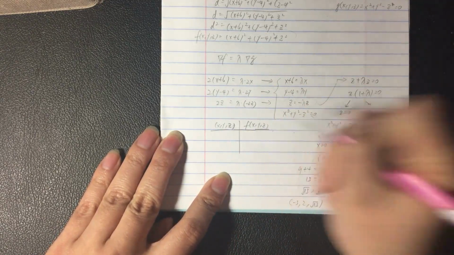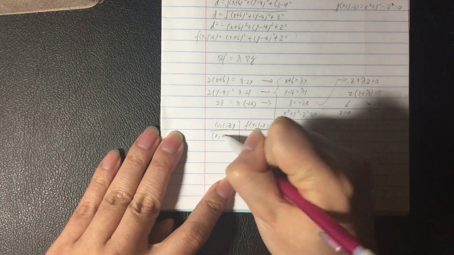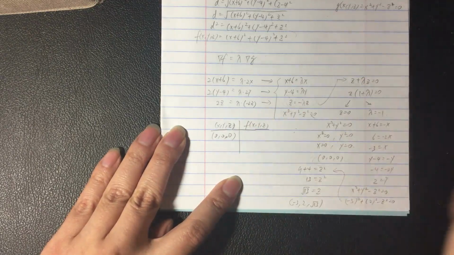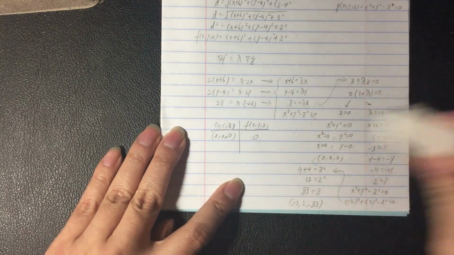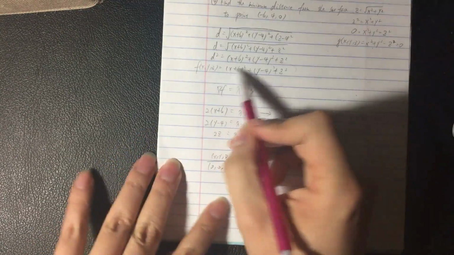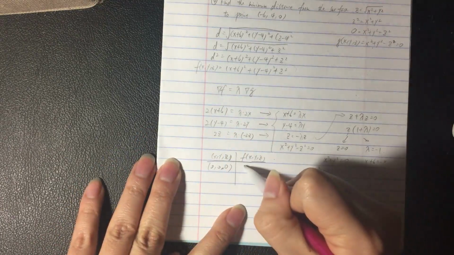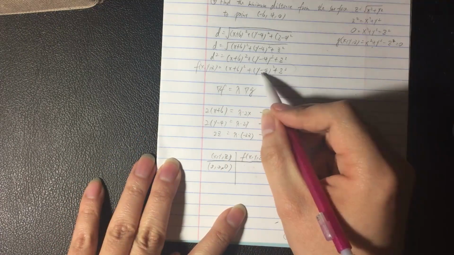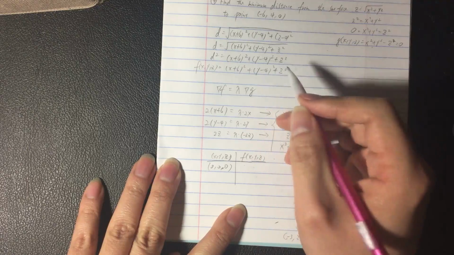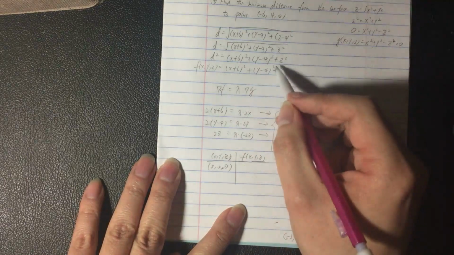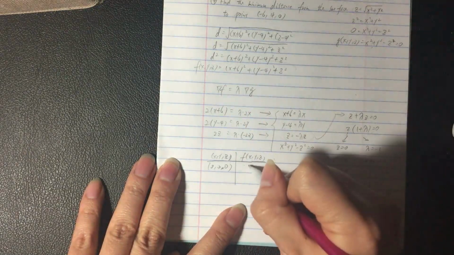If I plug in 0, 0, 0, I plug in here: 0 plus 6 is 6 squared, 0 minus 4 is negative 4 squared, plus 0. 6 squared is 36, and negative 4 squared is 16. 36 plus 16 is 52.